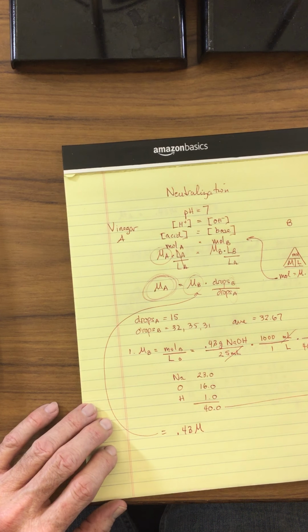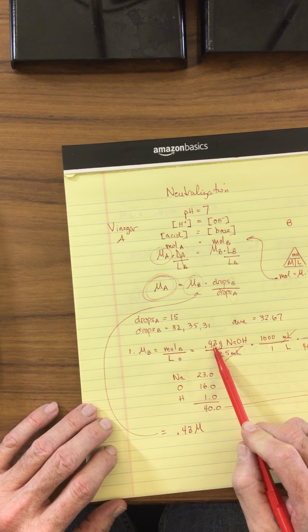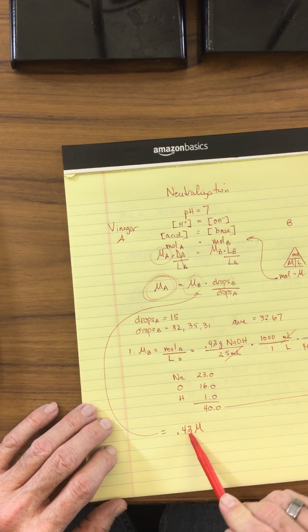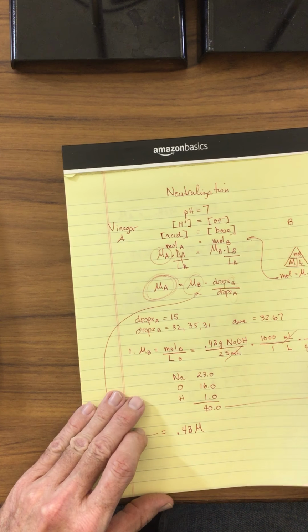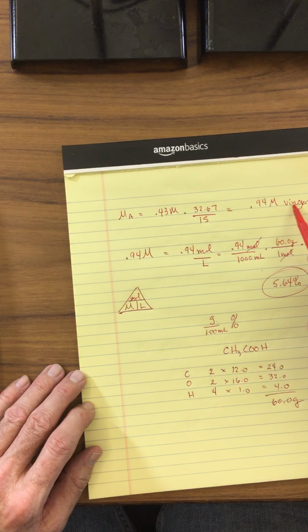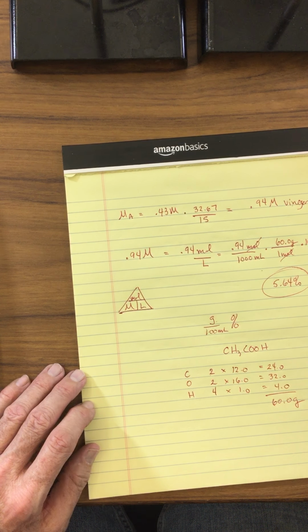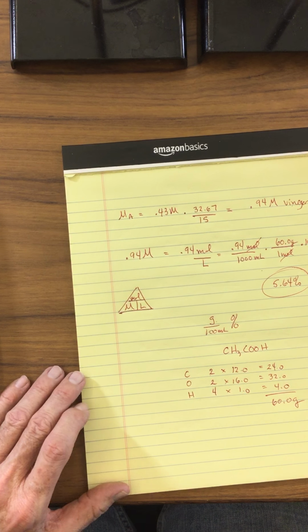which was, what was our grams that we added? It was 0.43 grams to 25 milliliters of water. From this, we calculated the molarity. From the molarity of the base, we then calculated the molarity of the acid, which is the vinegar. From the molarity of the vinegar, we then converted this from molarity into a percentage, and therefore our vinegar is legal.